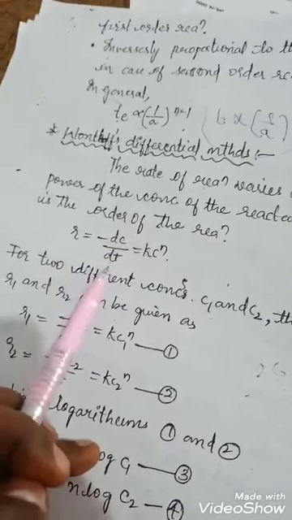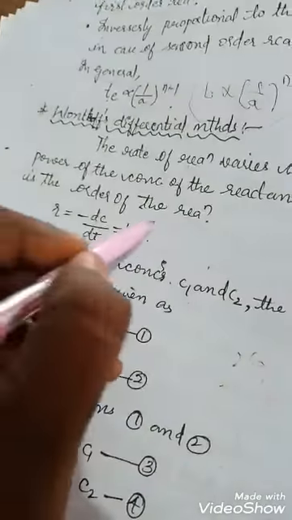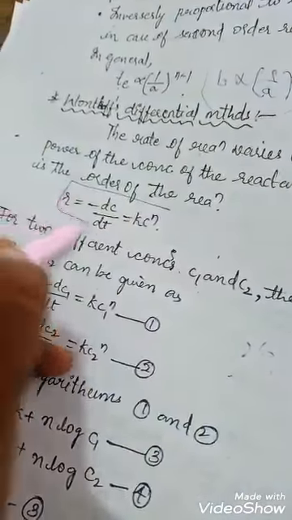R equals minus dc by dt equals k c to the power n. This is the equation of the Van't Hoff's reaction.